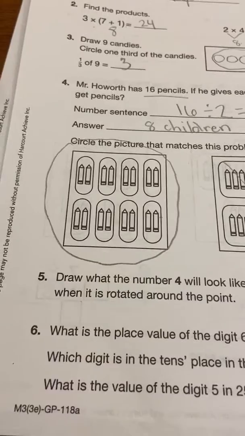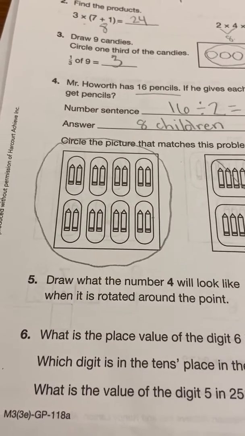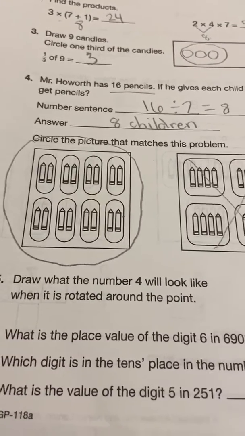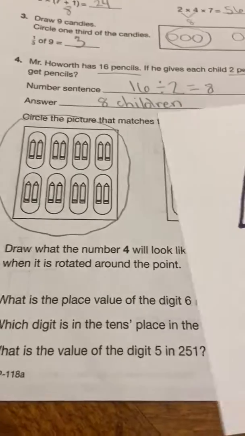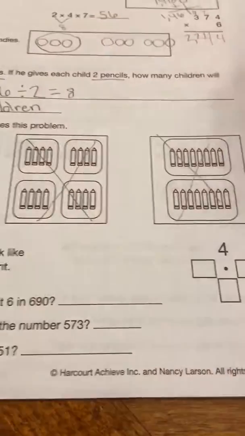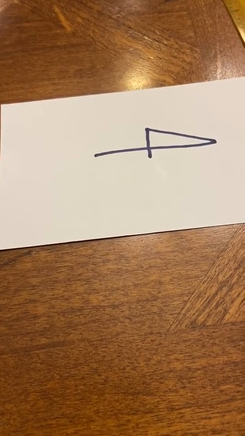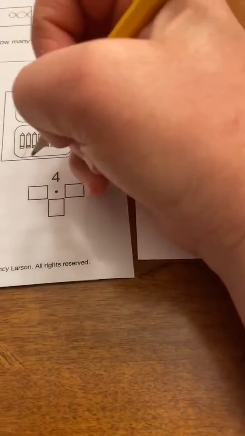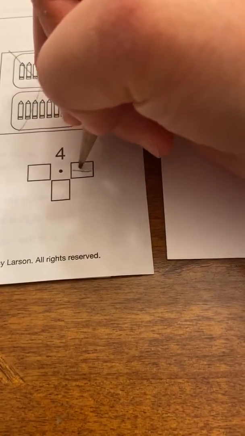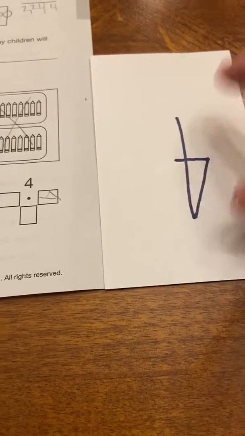Okay. Draw what the number 4 will look like when it is rotated around the point. Okay, I put 4 onto a flashcard, so it'd be a little bit easier for us to see. So I'll start with our 4 upright, just like here. And if I turn it a quarter of a turn clockwise, what do I get? So we're going to draw that onto our paper. Okay, what happens if I do another quarter of a turn clockwise? I have an upside down 4.